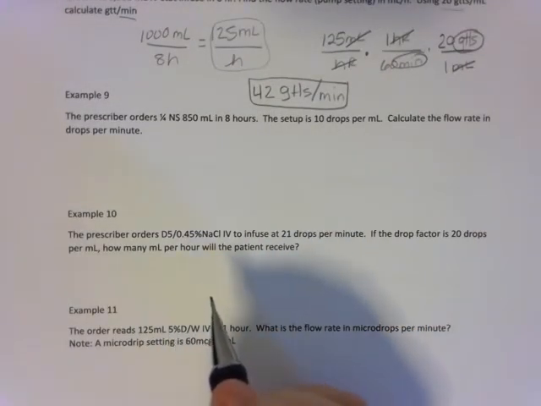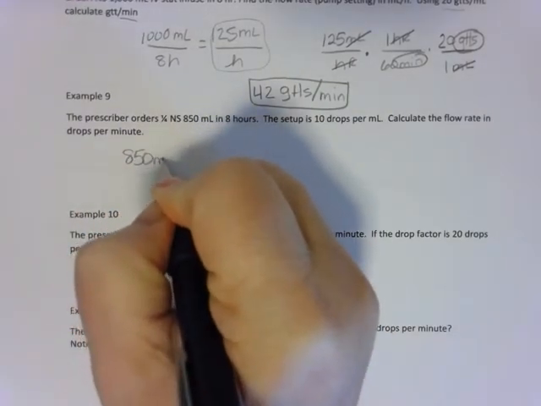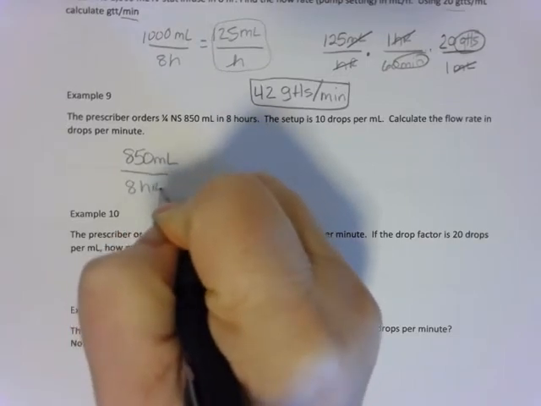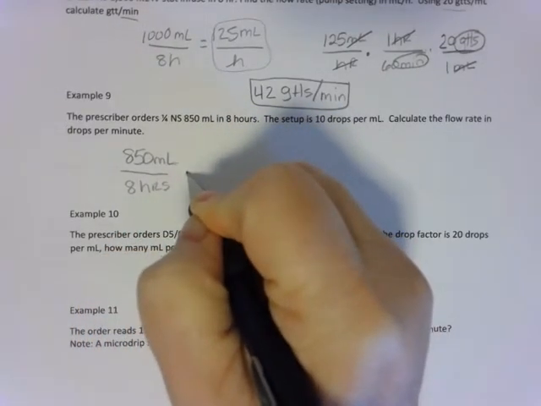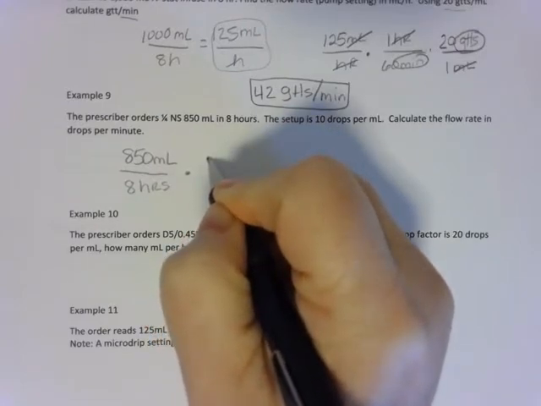Here we have 850 mLs in 8 hours. Our drops per ml. Well, let's get this in minutes.